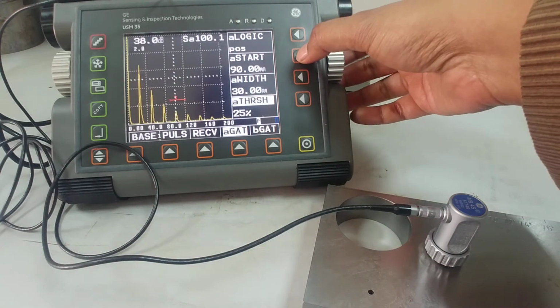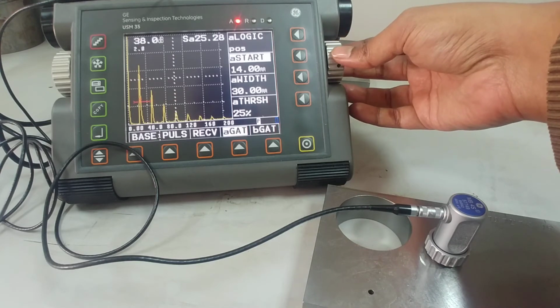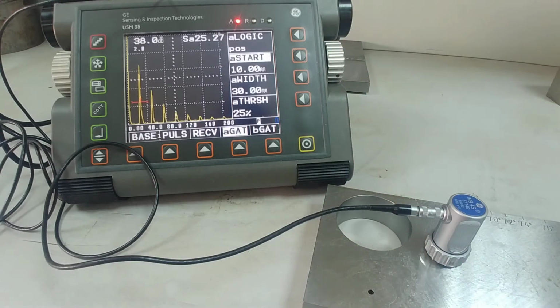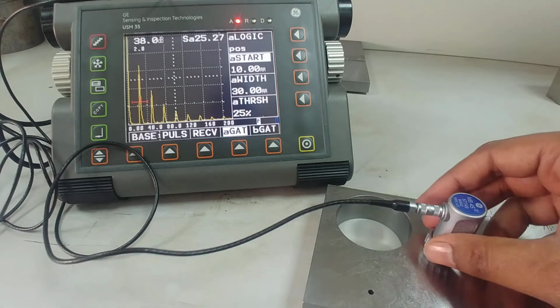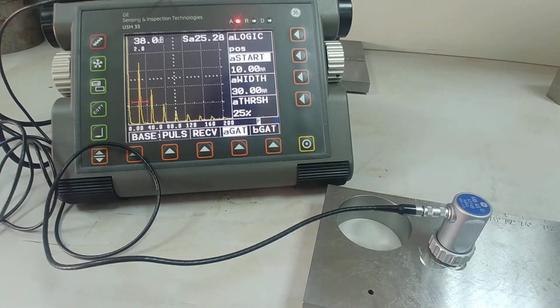I'll go for start position. Just bring it to the first peak. Now the value is showing as 25 point something. So that means my probe is calibrated, almost. I have some small error, but that's okay for me.